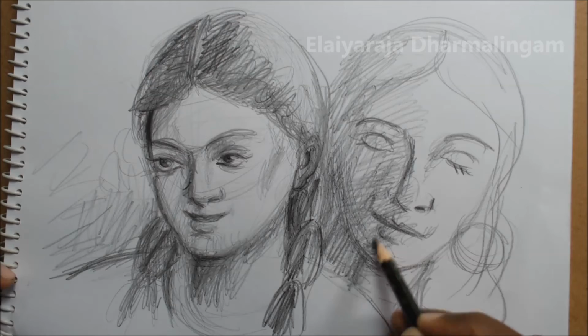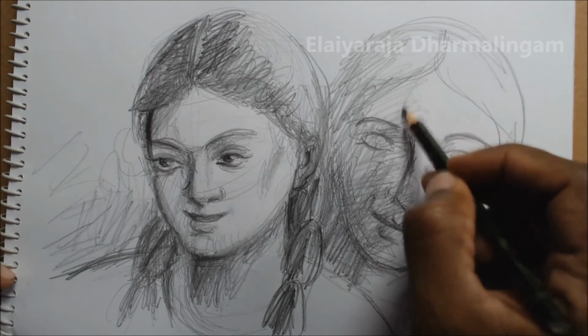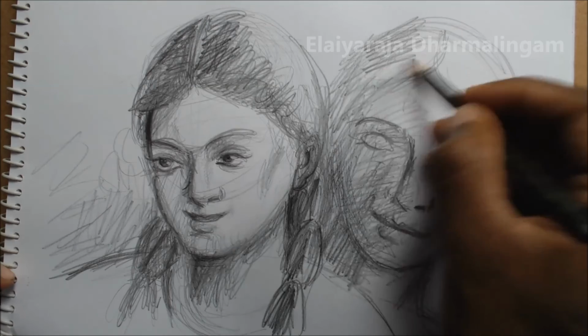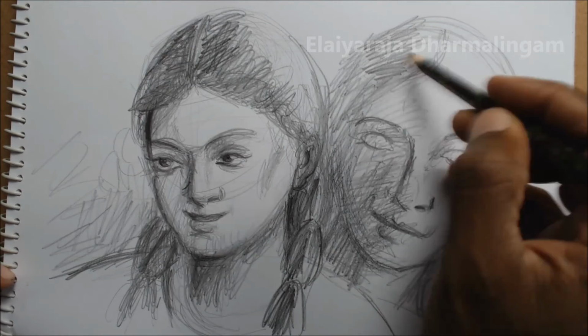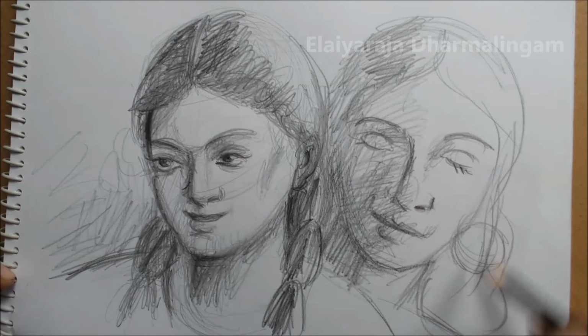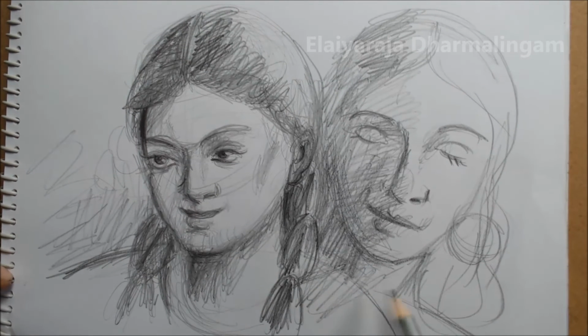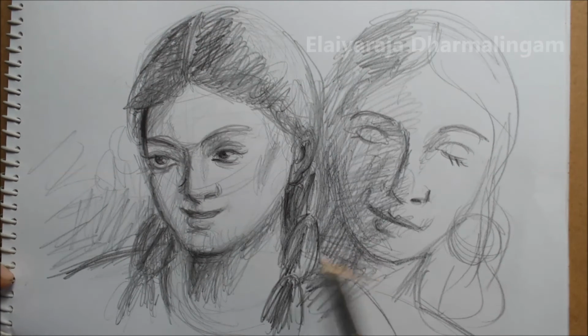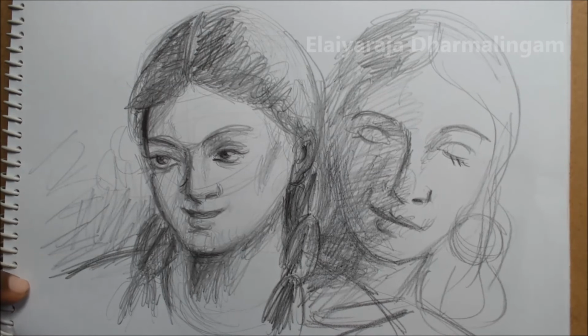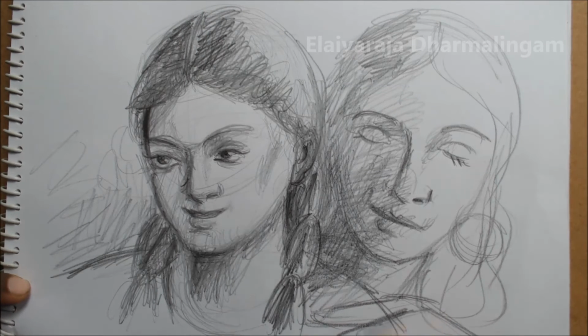So again, here we started shading the shaded portion according to the direction of the light. Light is falling on the portrait from my right side. So the shaded portion is on the left side of the portrait. And here I'm using only the same 5B pencil. I didn't take any other pencil to draw.